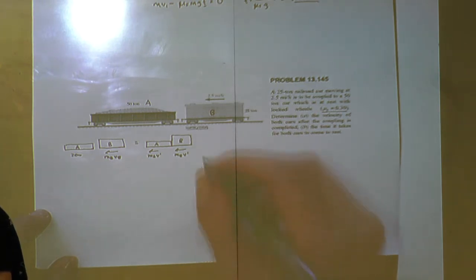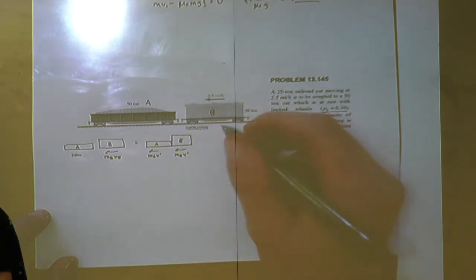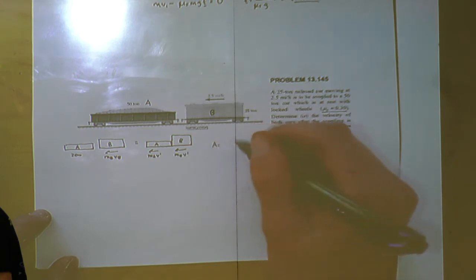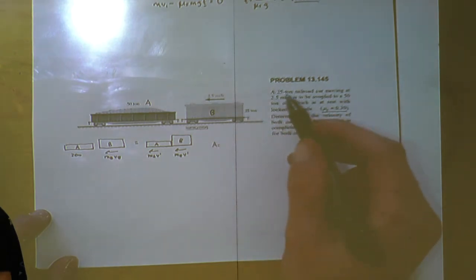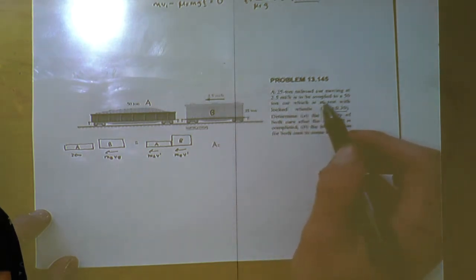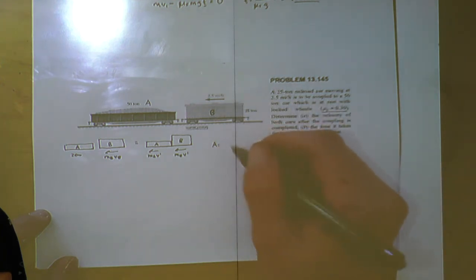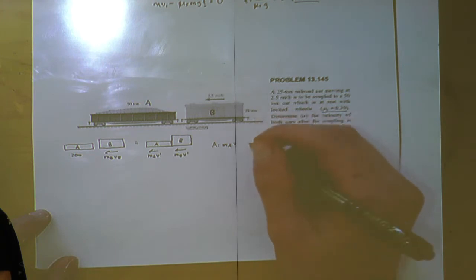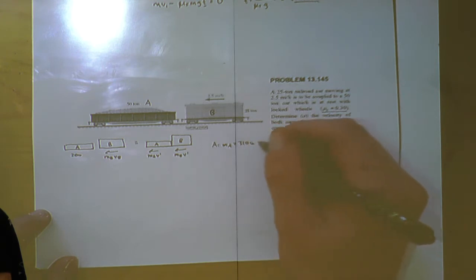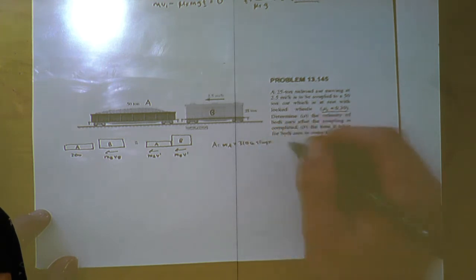We have, for A, it gives us 50 tons. So if you solve that for slugs, it's going to be 3,106 slugs.